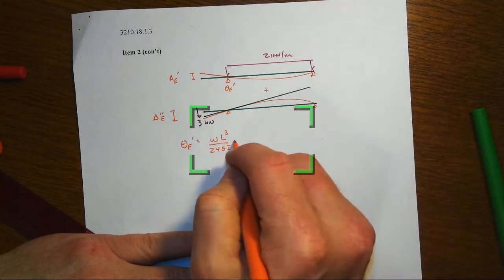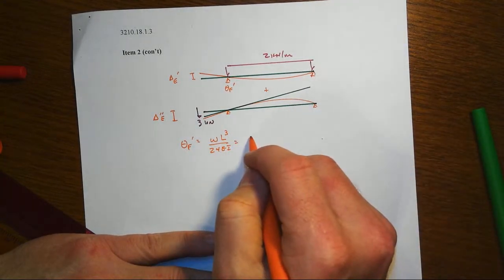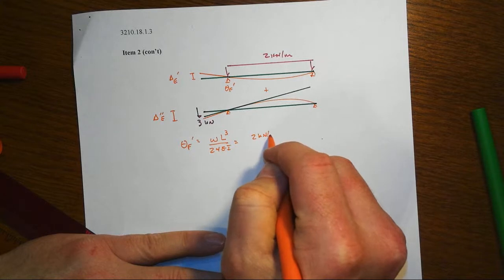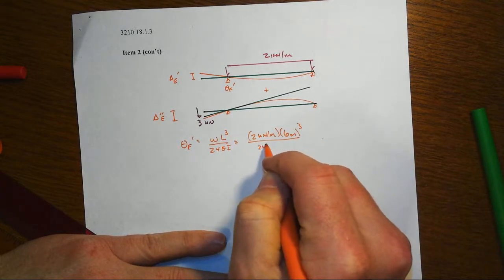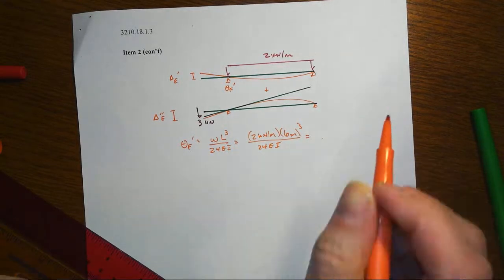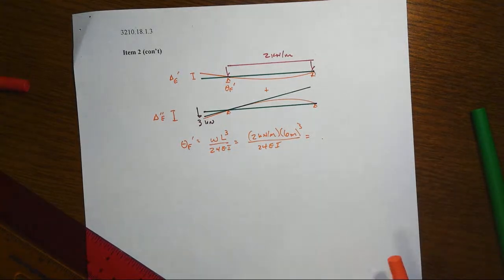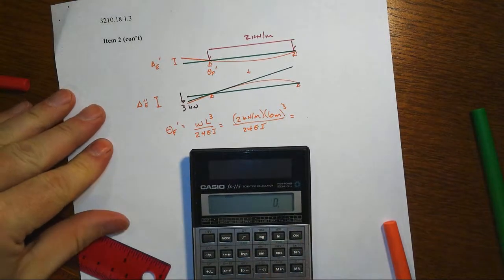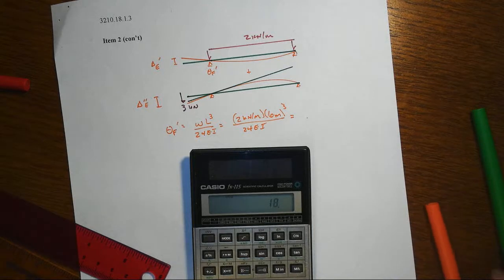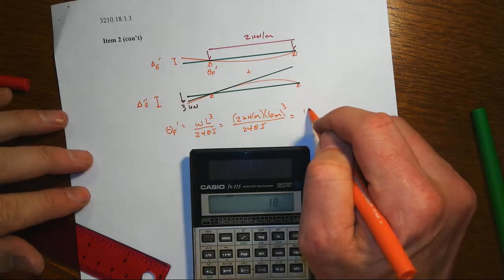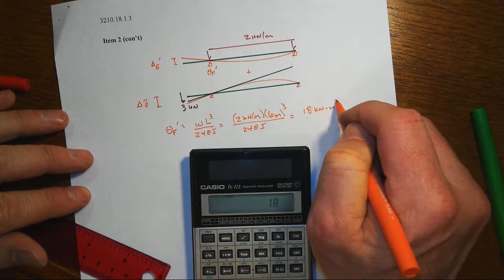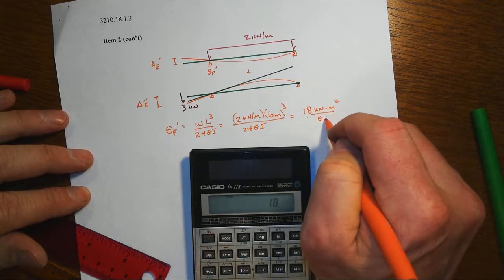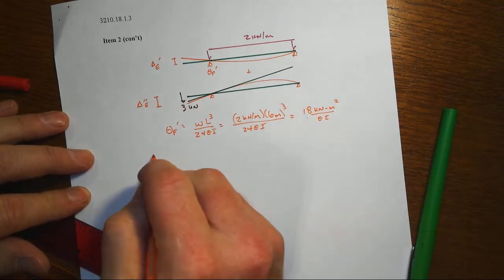And L in this case would be 6 meters. So that's 2 kilonewtons per meter times 6 meters cubed. We aren't given EI, so we'll have to have an answer that's only in terms of EI. And what's that going to be? 2 times 6 times 36 divided by 24 is 18 EI. Oh, 18 what? Kilonewton meter squared over EI.